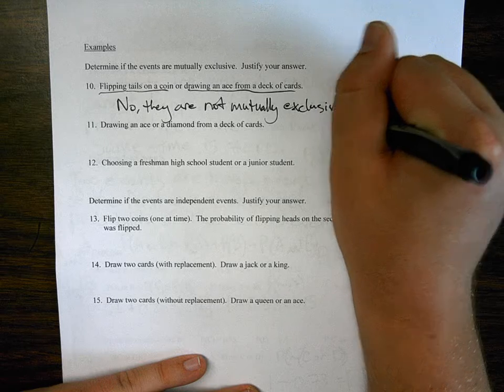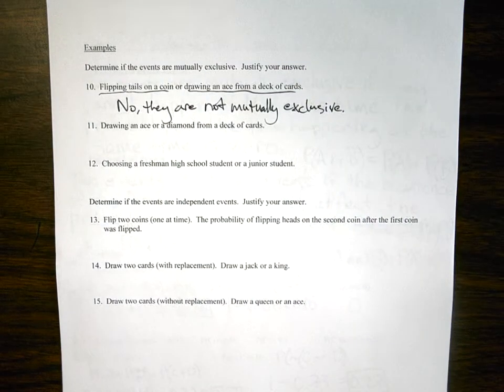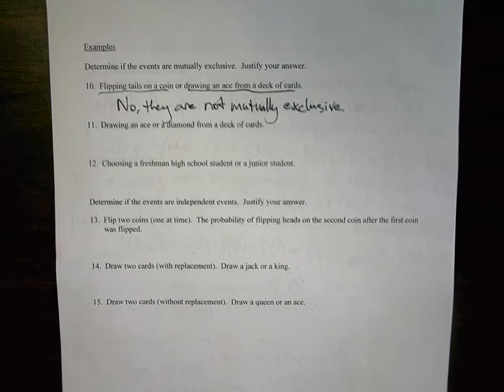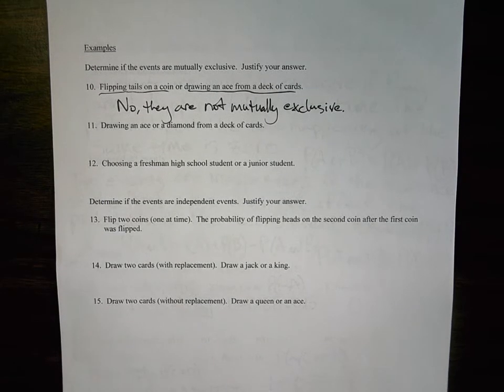So remember, mutually exclusive events, the only way to tell if something's mutually exclusive is to ask the question, can they happen at the same time? So whenever you're asked to determine if this is mutually exclusive, ask the question, can this happen at the same time? And if it can't, then they can't. So it's not mutually exclusive.